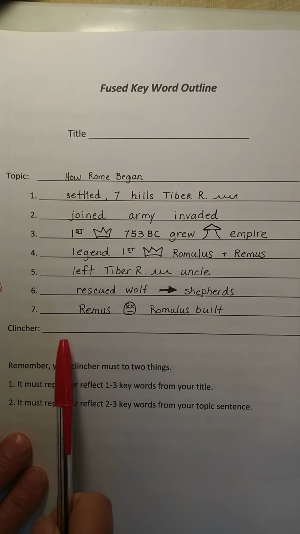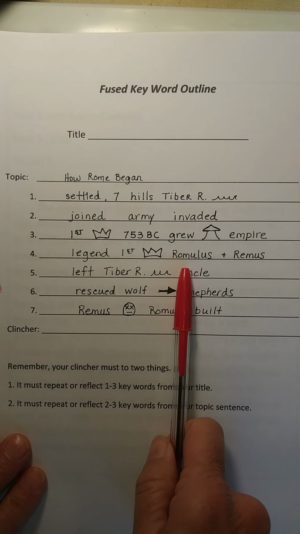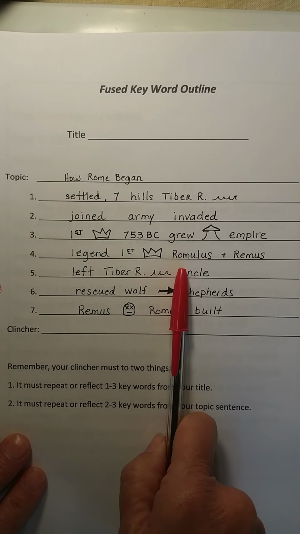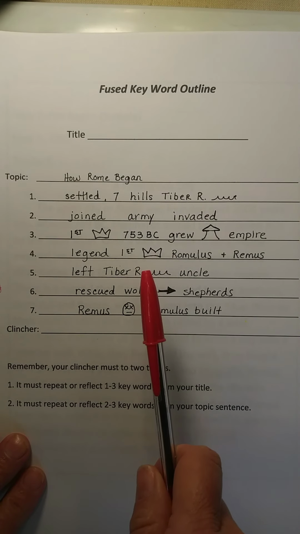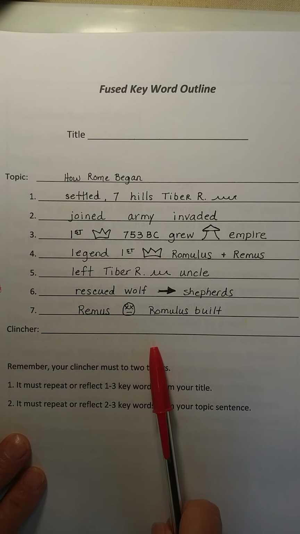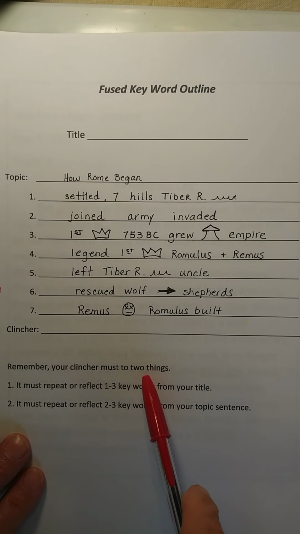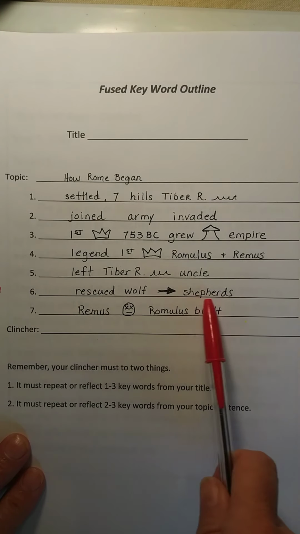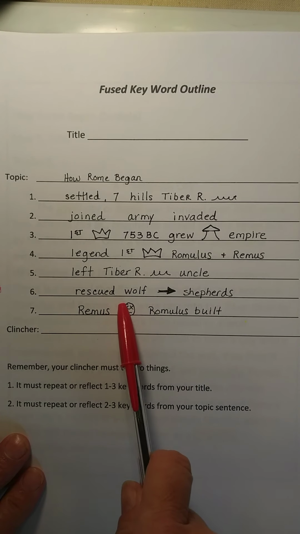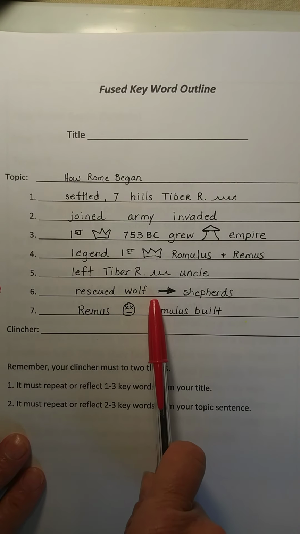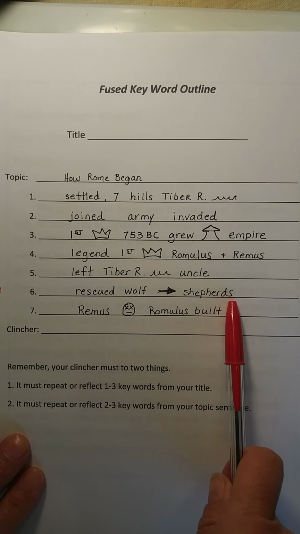I wanted to remind you when you're writing your sentences to make sure that you use your new openers, your ly adverb openers and your prepositional openers. And a couple of examples on this down here, you could say, presumably they were rescued by a wolf and raised by shepherds.